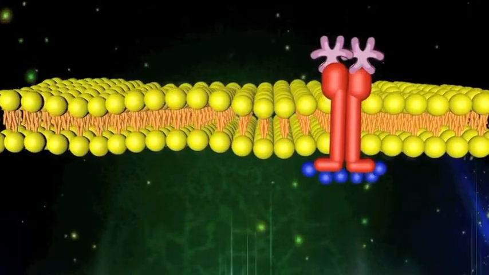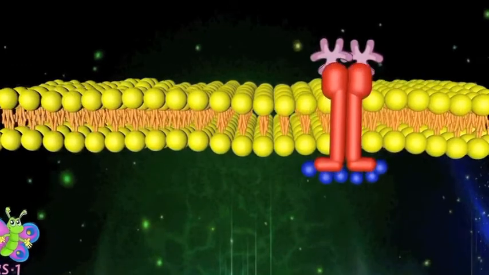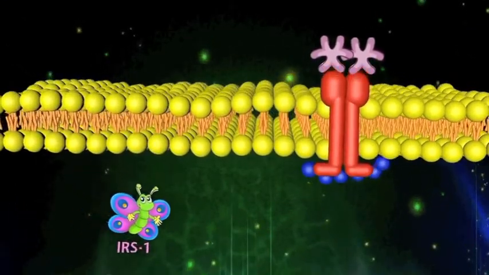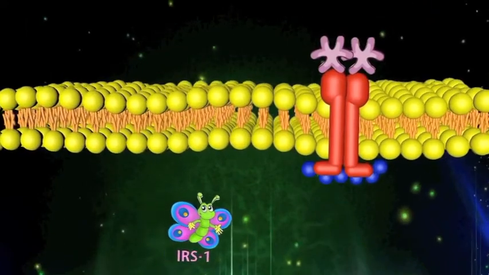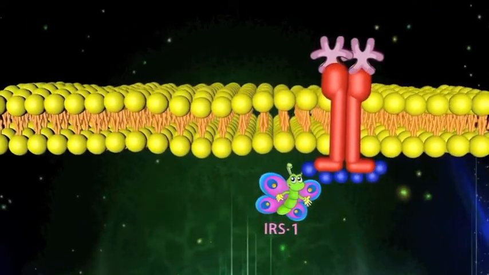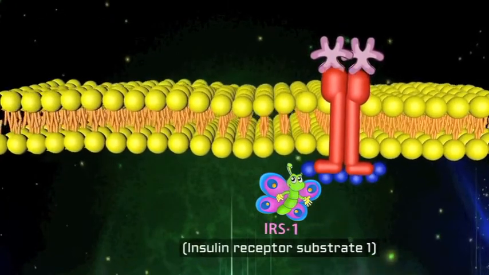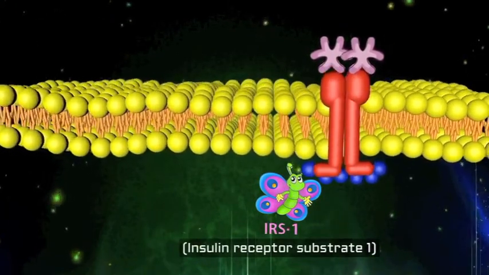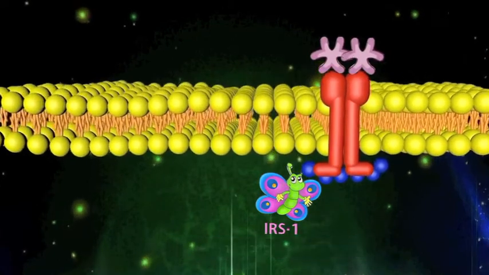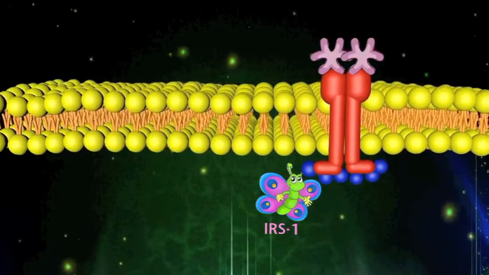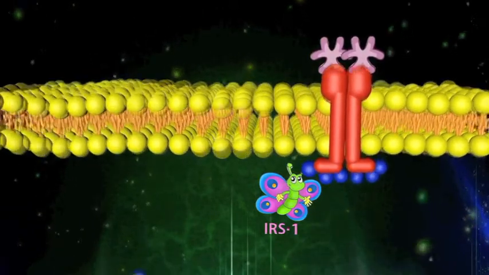And then it activates the insulin receptor. IRS1, insulin receptor substrate 1, which is a protein, attaches to the phosphorylated insulin receptor. Insulin receptor substrate molecules are called adapter proteins because, instead of activating anything, they act as attachment points for other proteins.